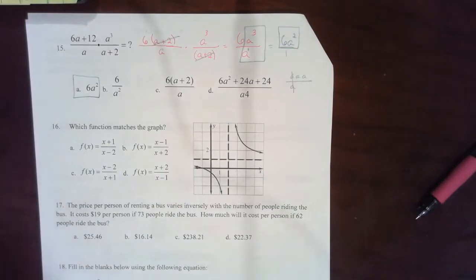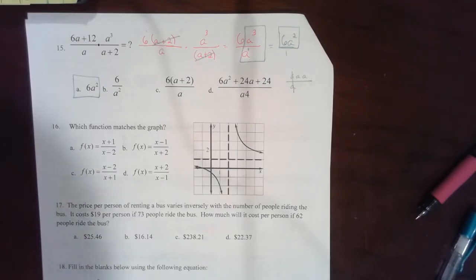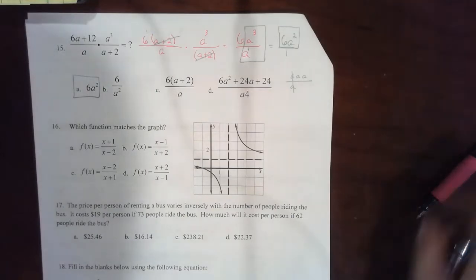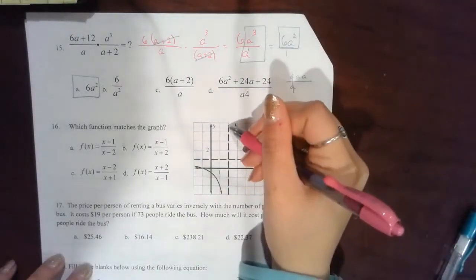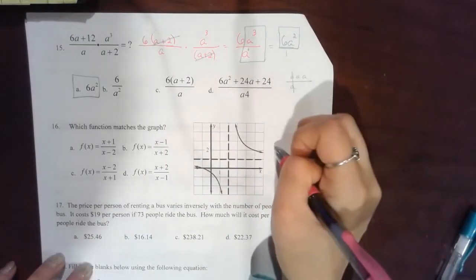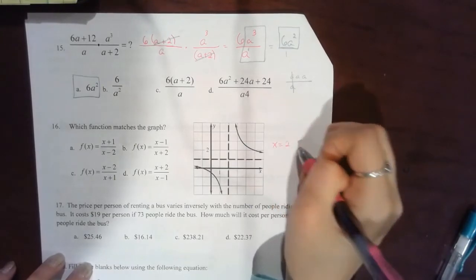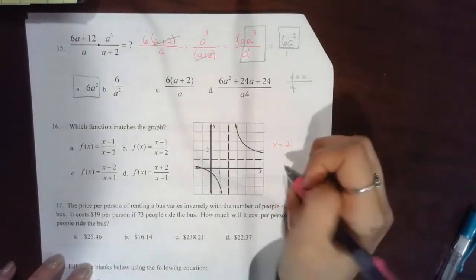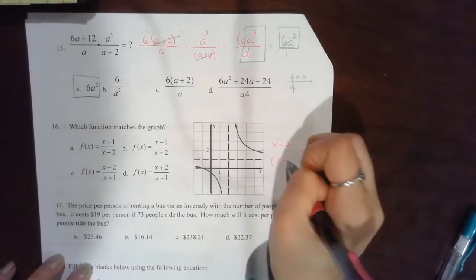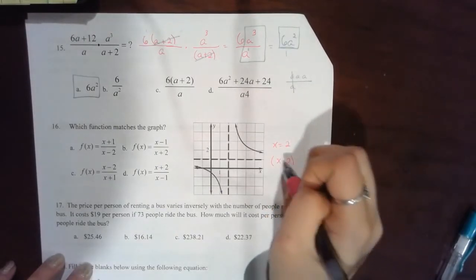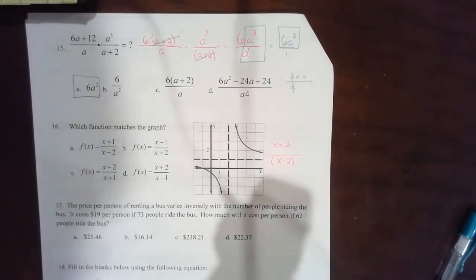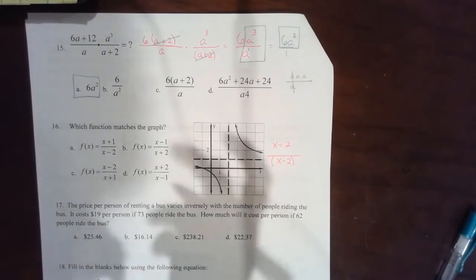Okay, so now we're going to go ahead and look at the second one. The second one, if you want, is again process of elimination. We know that the vertical asymptote is at 2. So if the vertical asymptote is at x equals 2, then the factor is x minus 2, which should be the denominator, because for vertical asymptotes, you set the denominator equal to 0.